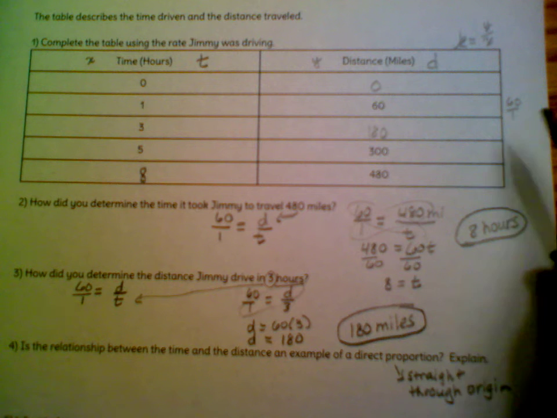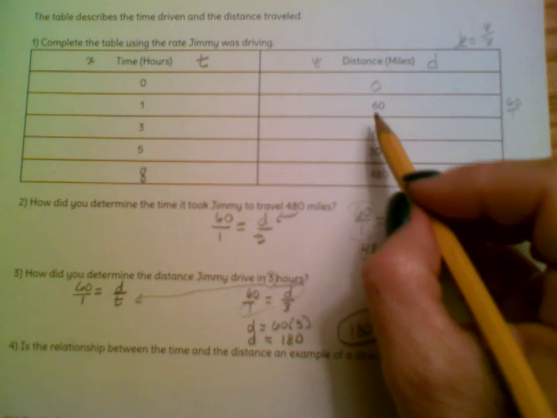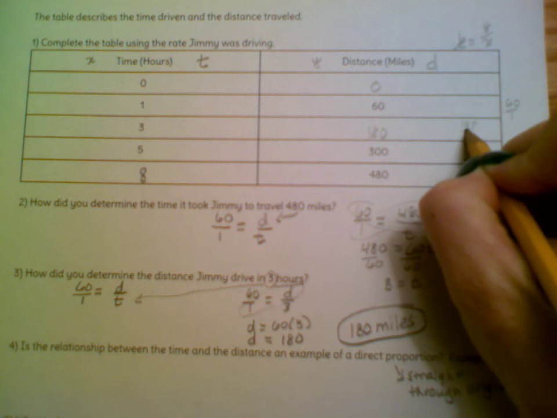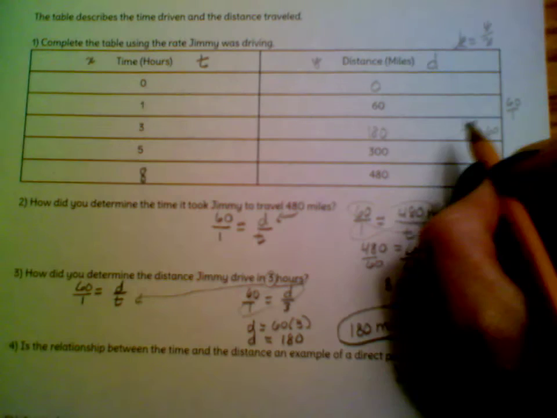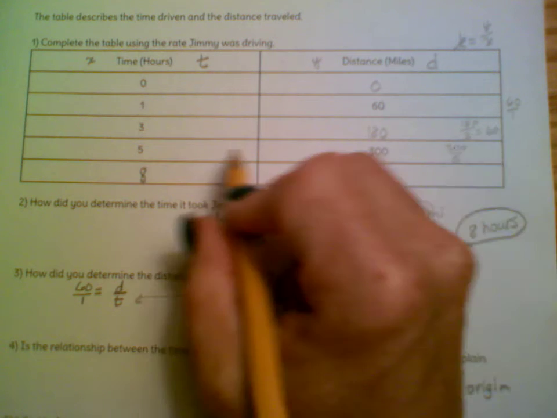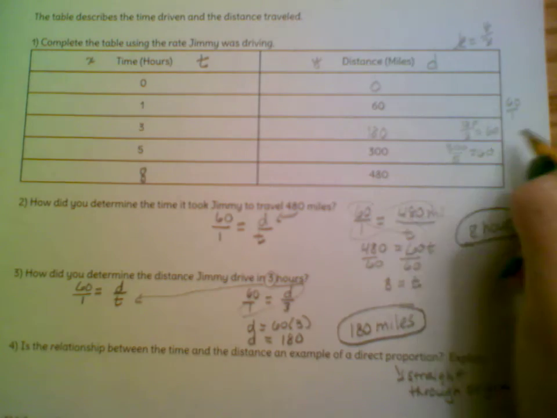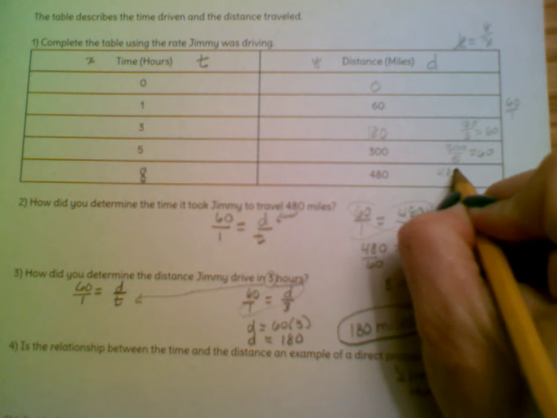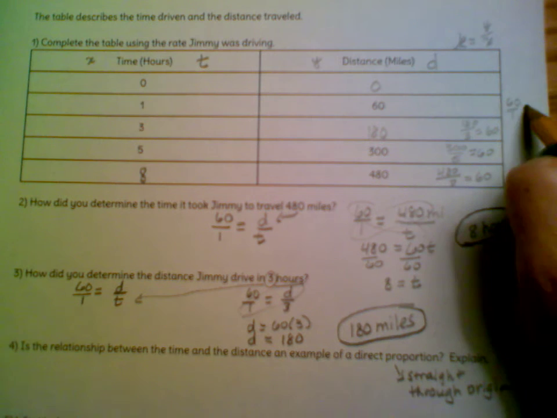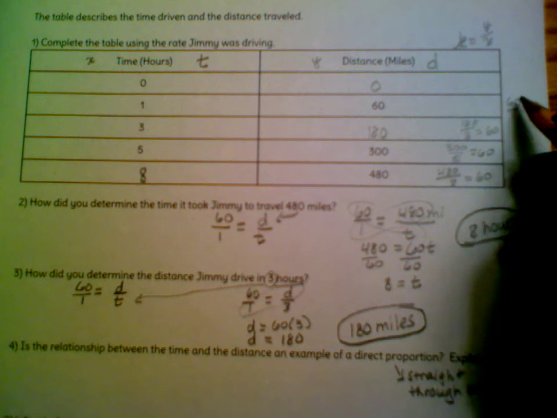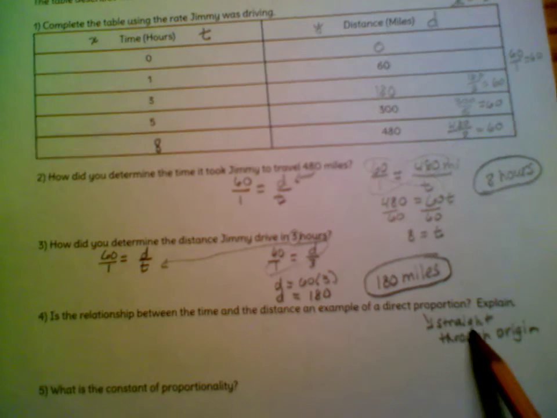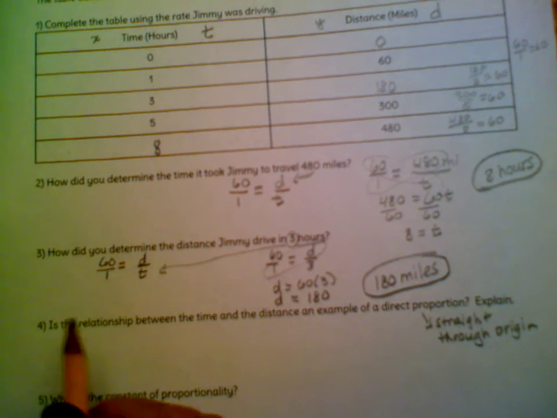If it's straight, I get a constant every time. So if I took 180 over 3, I get 60. If I take 300 over the 5, y over x, I get 60. If I take 480 over 8, I get 60. 60 over 1 is 60.